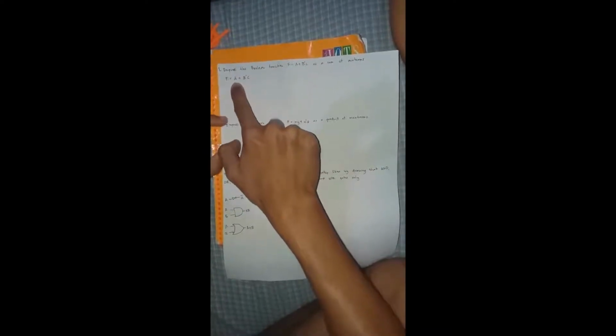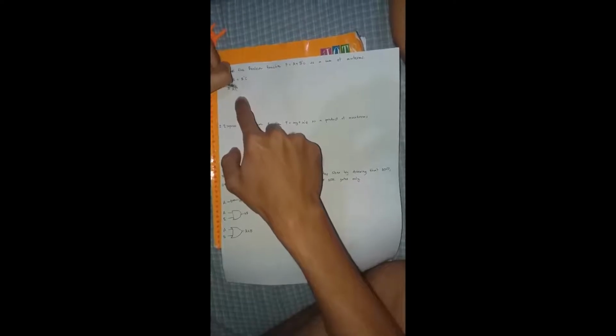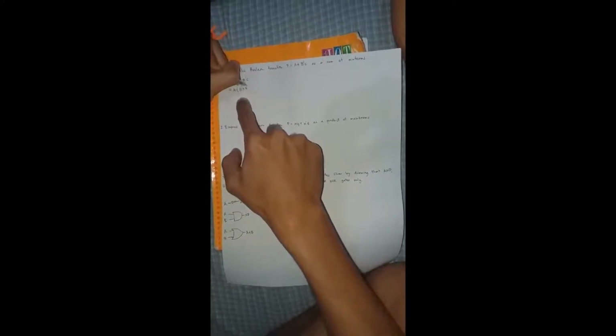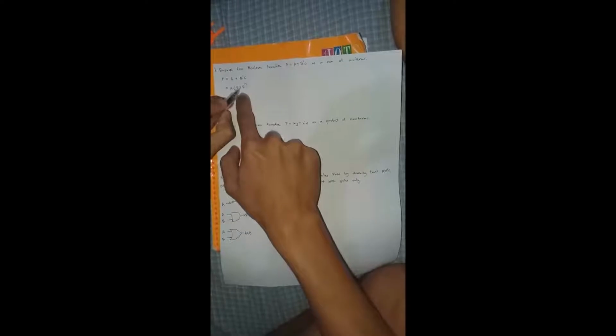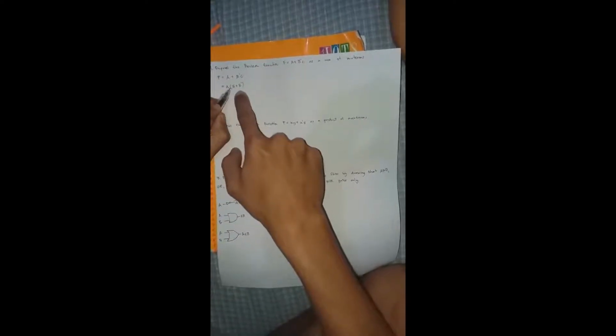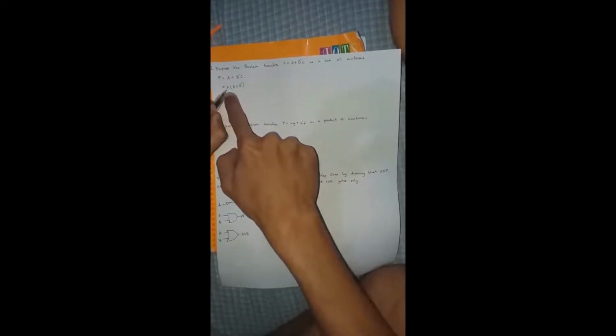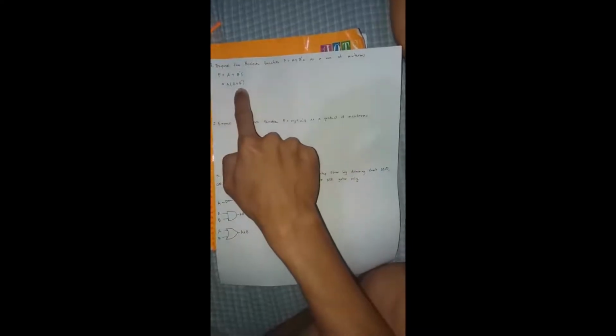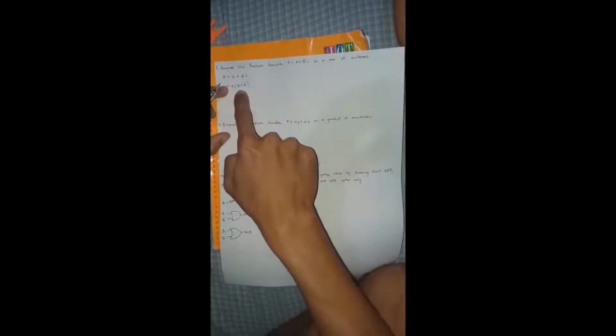Here we're just going to rewrite this function: f = a + b'c. As you can see, those minterms are missing literals. So we're going to multiply these terms. First is a, multiplied by (b + b'). Why is it b + b'? This b + b' is just equal to 1, so if you multiply 1 by a, it goes back to a. It's just the same. The use of this is just to complete the number of literals for each minterm.